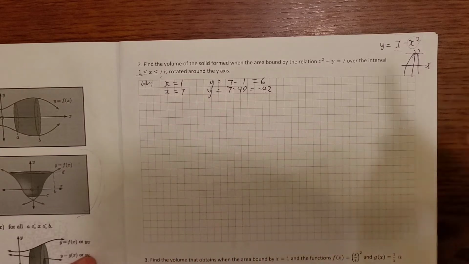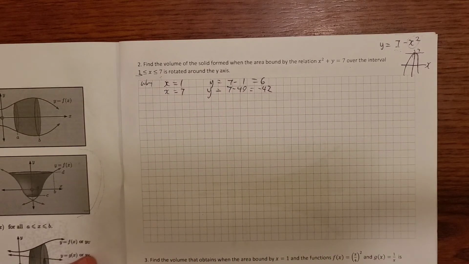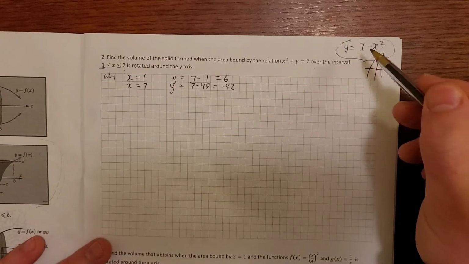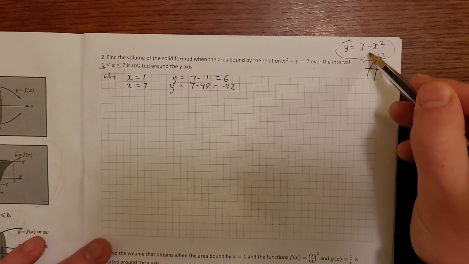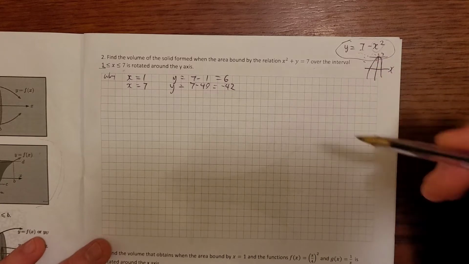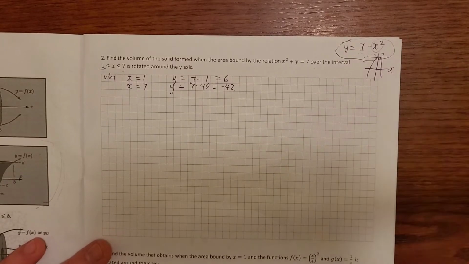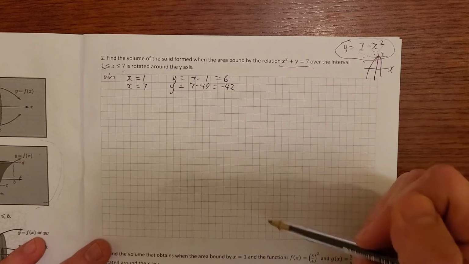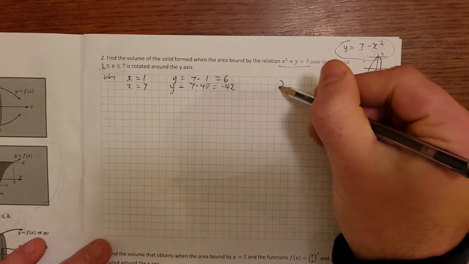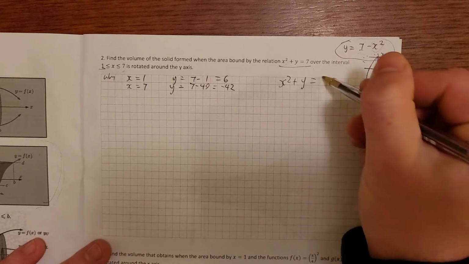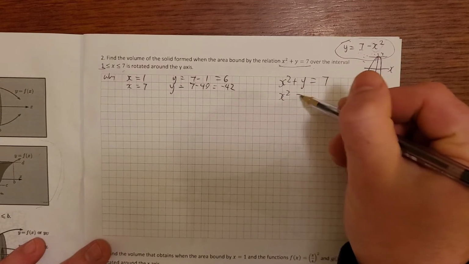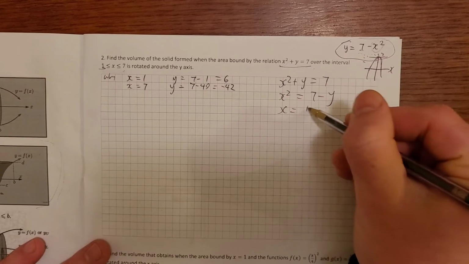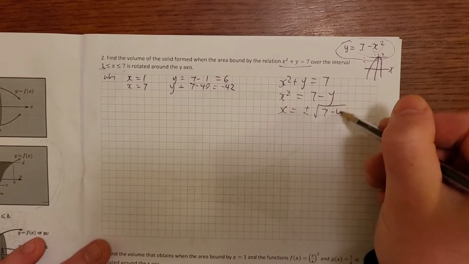The other thing we need to do is express it as a function of x. Up here, we expressed it as a function of y, and the reason we did that is because we know how to graph that. That was just to visualize it a little bit. If we want to express this as a function of x, we need to isolate x all by itself. If we have x squared plus y equals 7, we express it as x squared equals 7 take away y, and then x is plus or minus the square root of 7 take y.